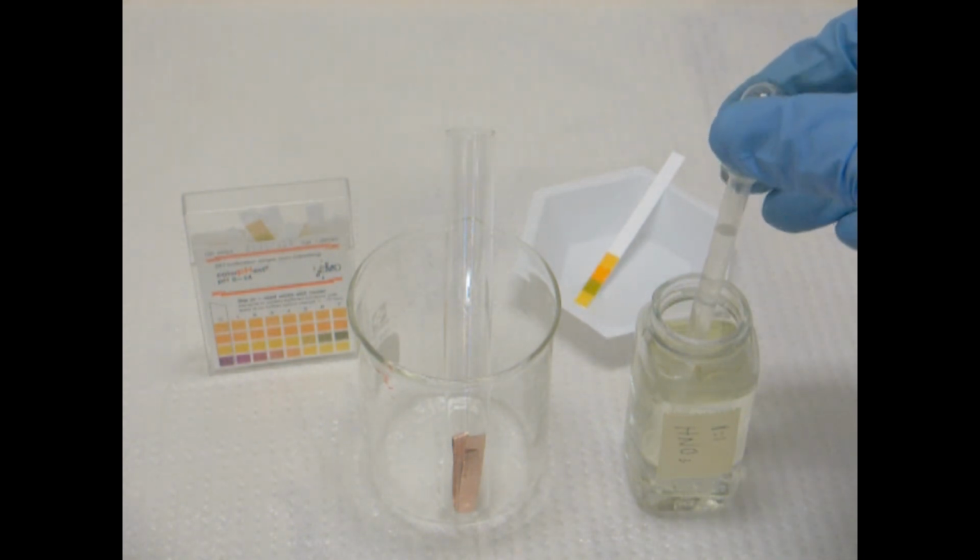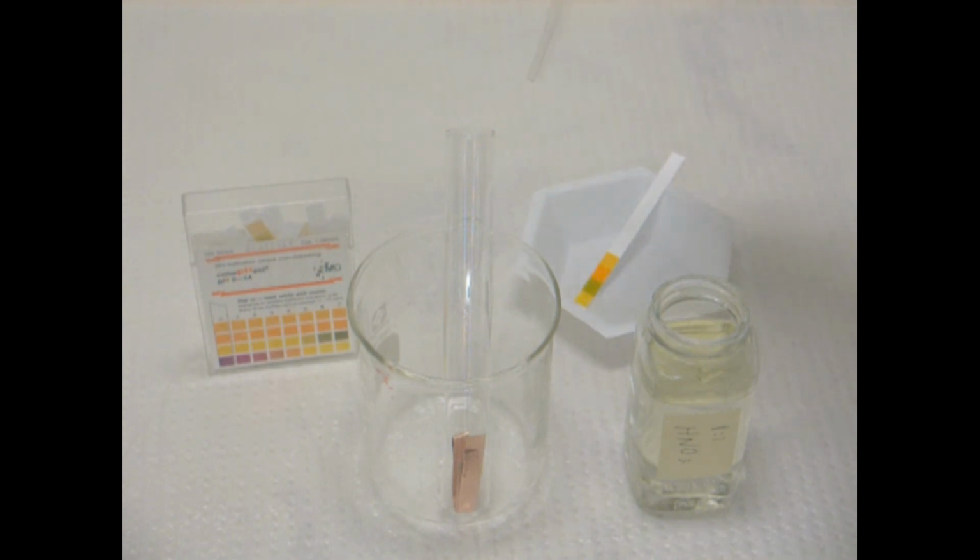Now, nitric acid should not react with copper. Recall that copper is below hydrogen on the activity series, and therefore it should not be oxidized and reduce hydrogen ion to hydrogen gas. But in fact, it reacts quite vigorously. Take a look.